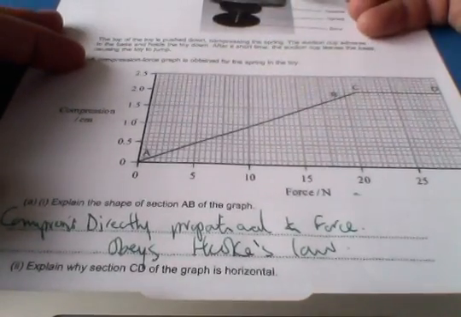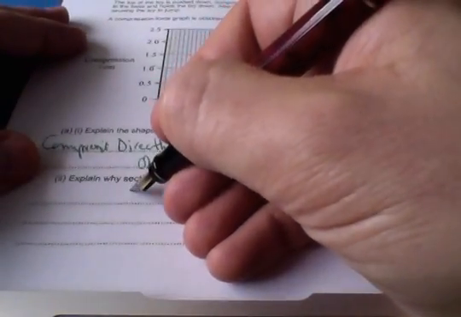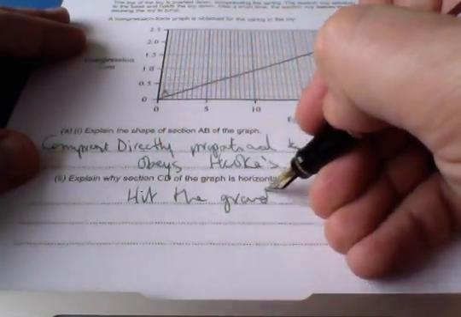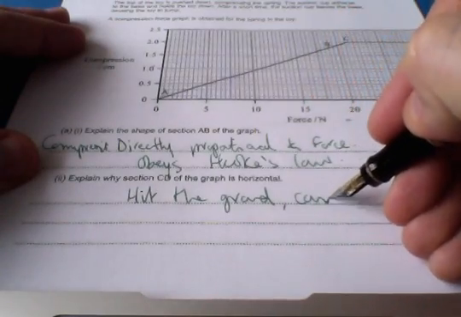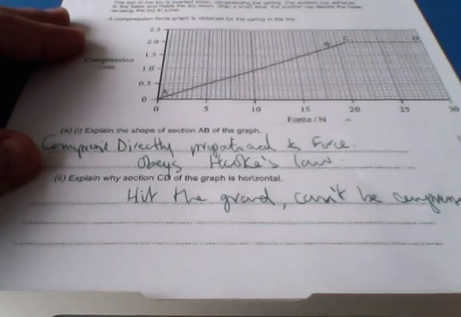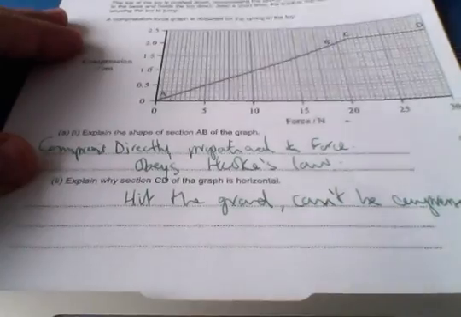Why is CD horizontal? Well, this is compressed, and when it hits the base, you can't compress it anymore. So it hits the ground, can't be compressed. Straightforward enough.